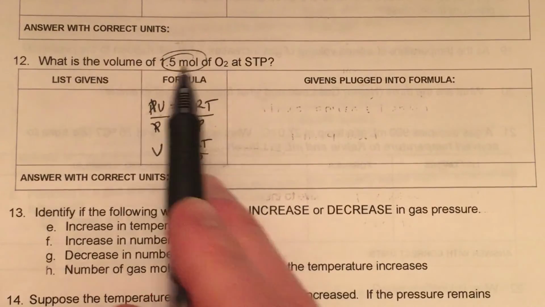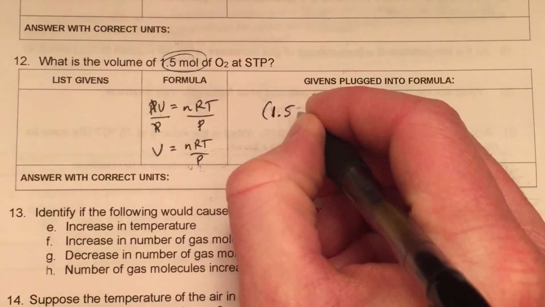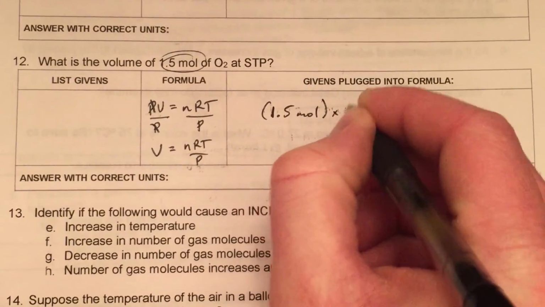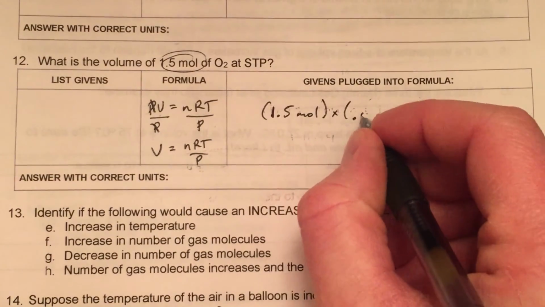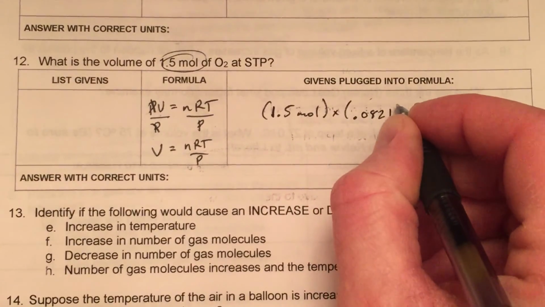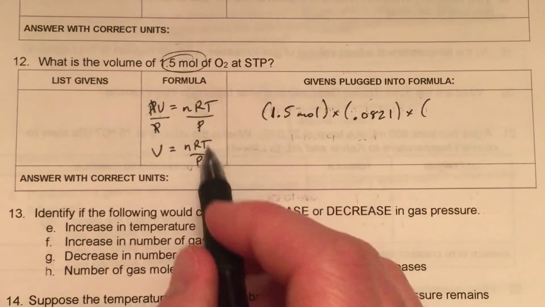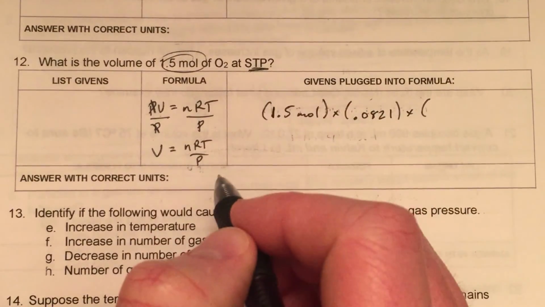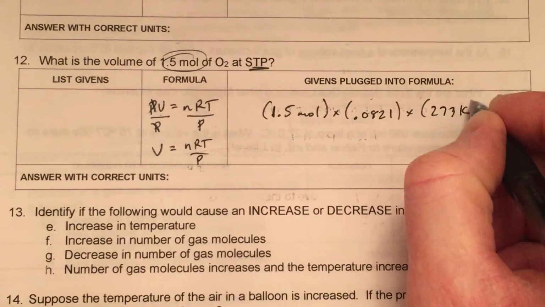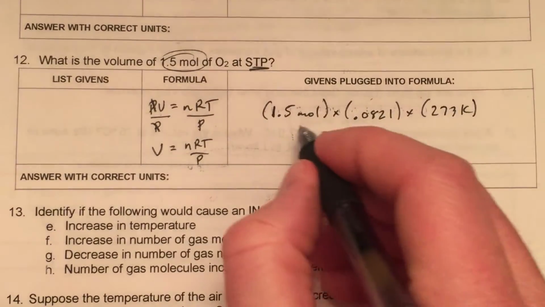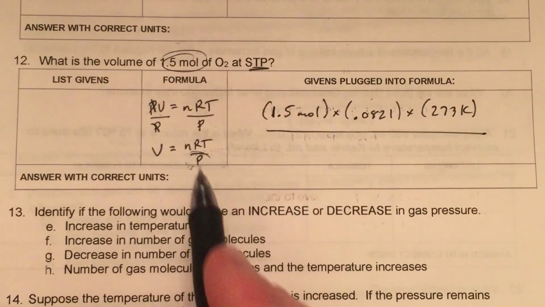So n is the number of moles, which we said is 1.5 moles, times R, which we know is a gas constant, 0.0821, times temperature, which we said we're in STP. So we know in STP the temperature is 273 kelvin, or 0 degrees Celsius, but we have to be in kelvin here, divided by your pressure.